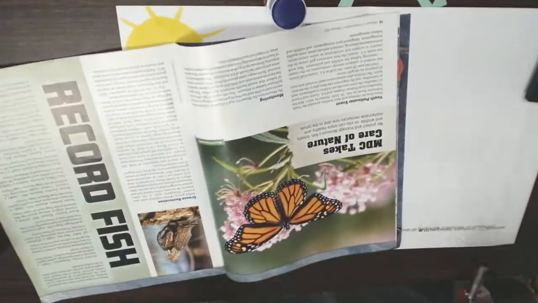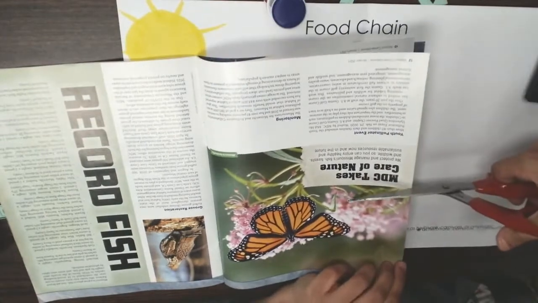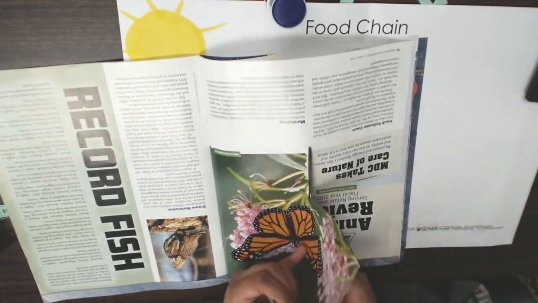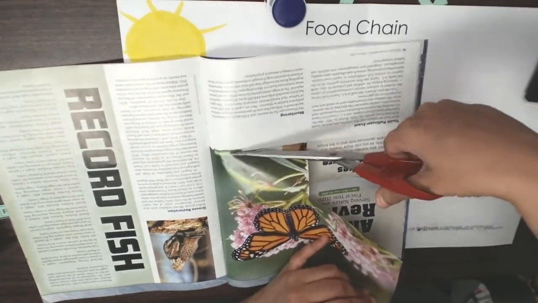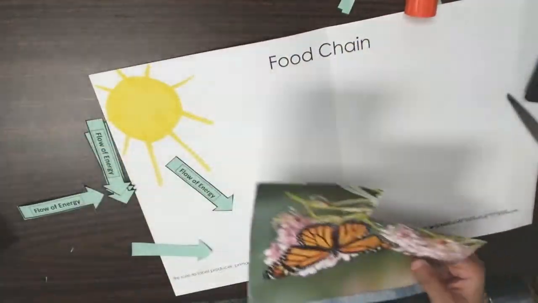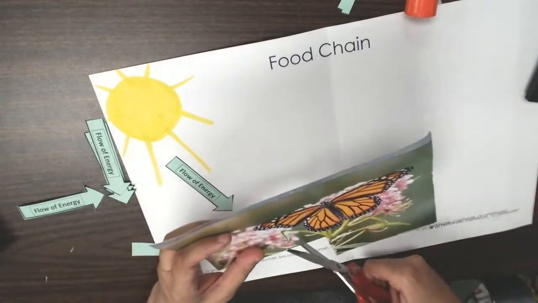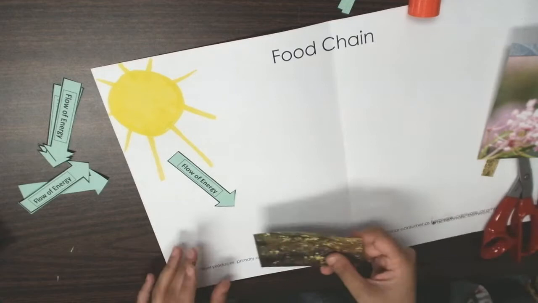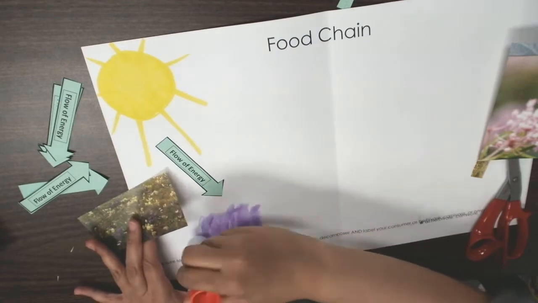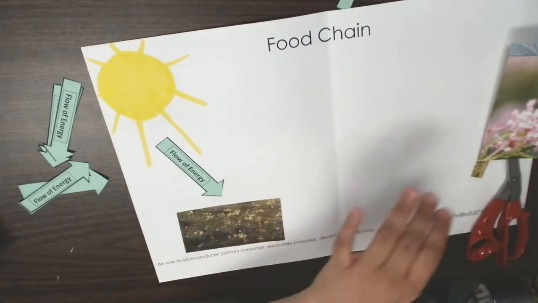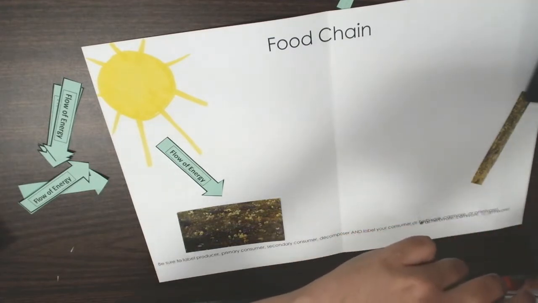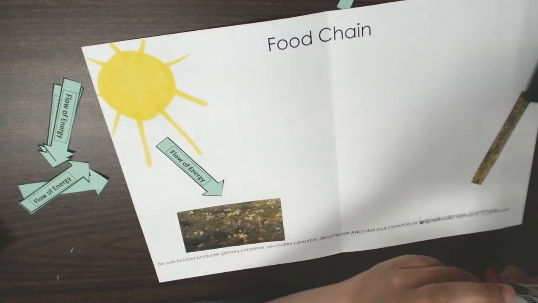So this is perfect. This is perfect. I found a picture of a butterfly on a flower. And so I'm going to actually use both for one part of the food chain, for the first 2 parts of my food chain. So I'm going to cut, actually, I ended up making a slight change. So I have here a picture of flowers. Okay, and then butterflies drink nectar from the flowers, so that will be the next thing in my food chain.